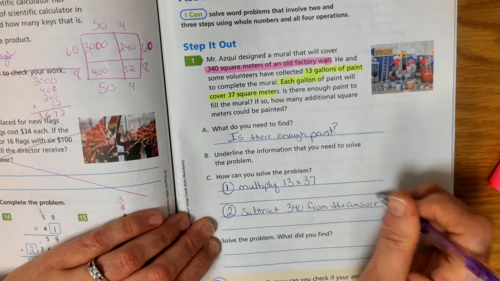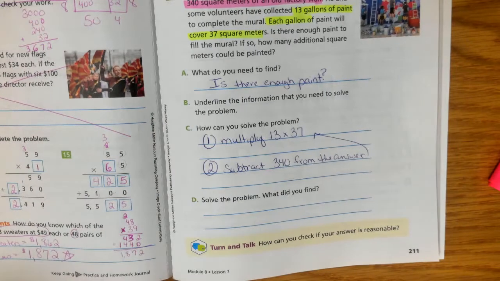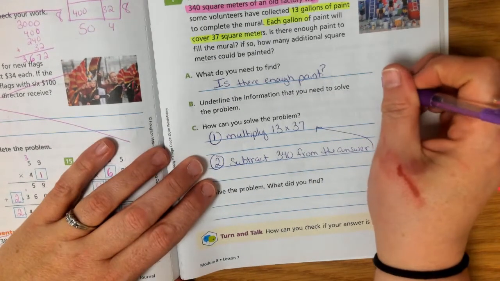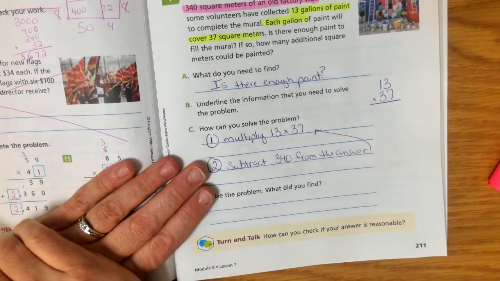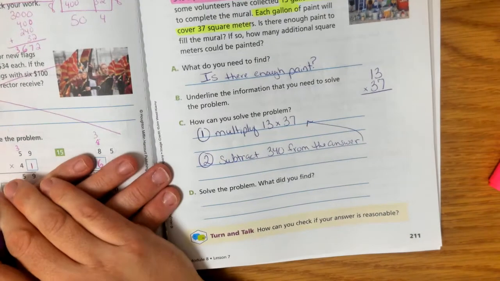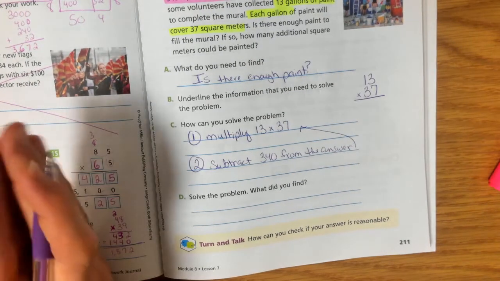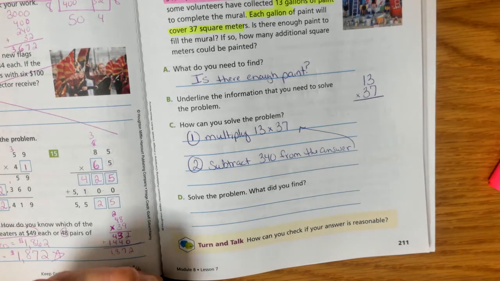From the answer here, from that answer. Okay? So, our first step, we're going to multiply. So 13 times 37. Now, if you want to do area model, do area model. If you want to do partial products, you can do partial products, or if you just want to do standard algorithm, you choose. You choose the way you like best. I'm just going to do the standard algorithm way, but you choose the way you like best and just check your answer against mine.